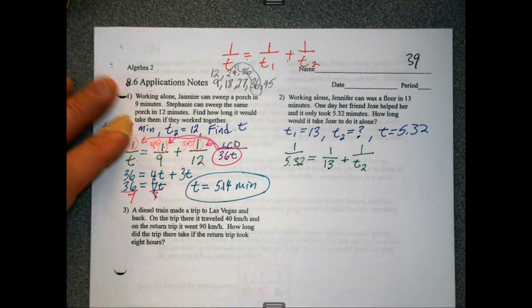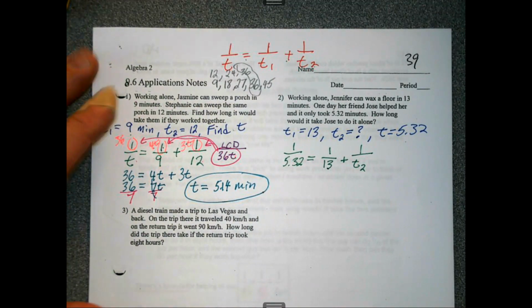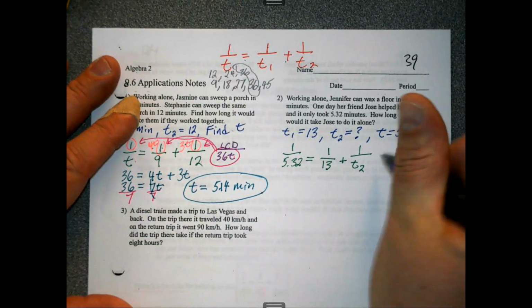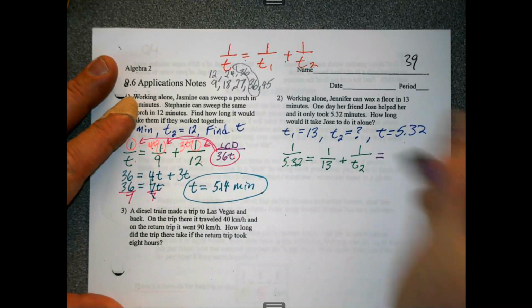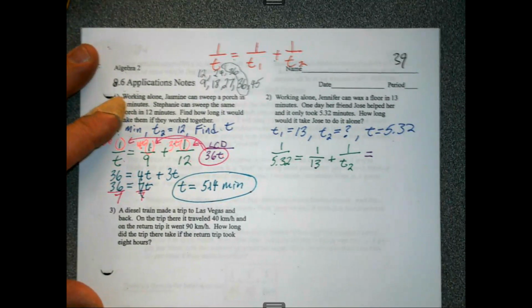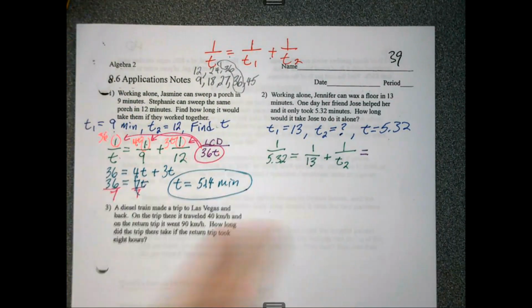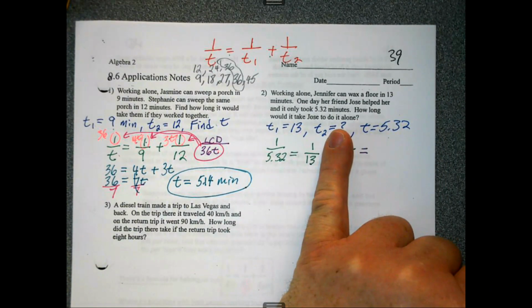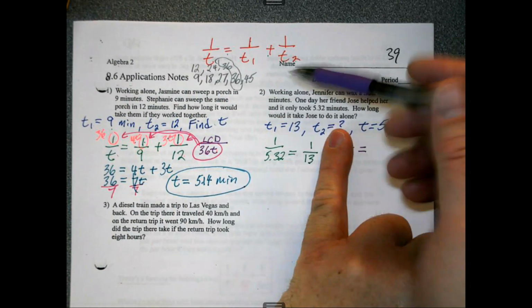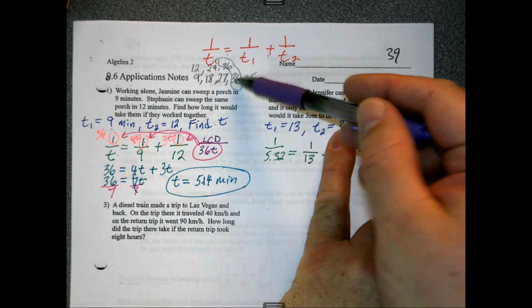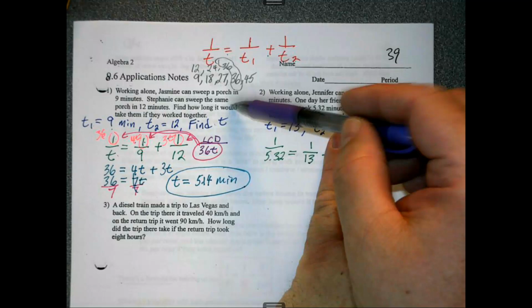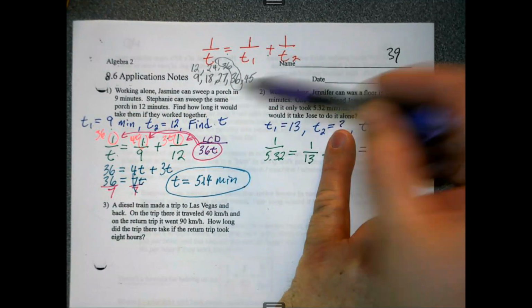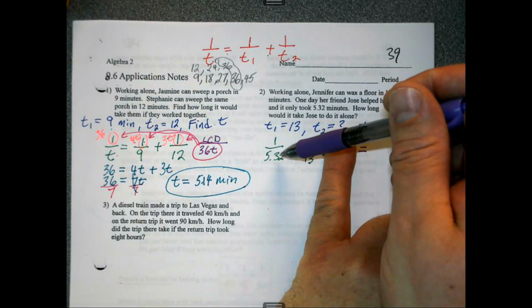Okay. Let's see, I need my LCD. The first one, I need a 5.32, and the second one, I need a 13. Now, normally, we would try to find the lowest common multiple here, right? That's going to be pretty hard with a decimal.